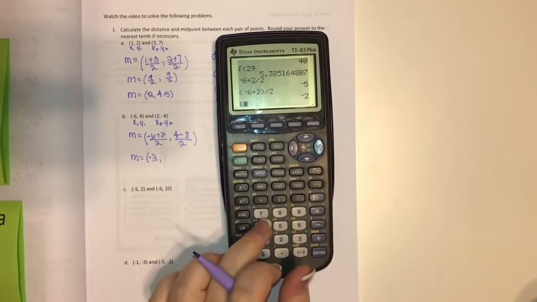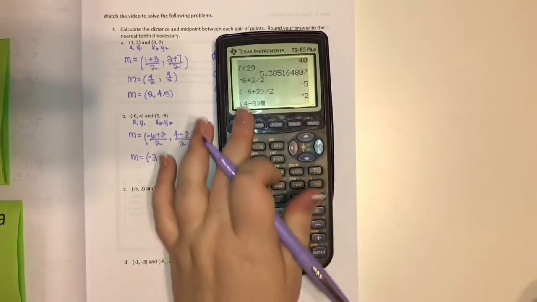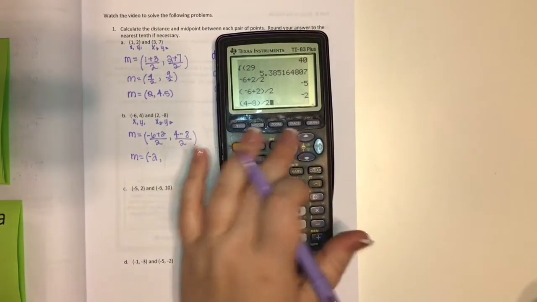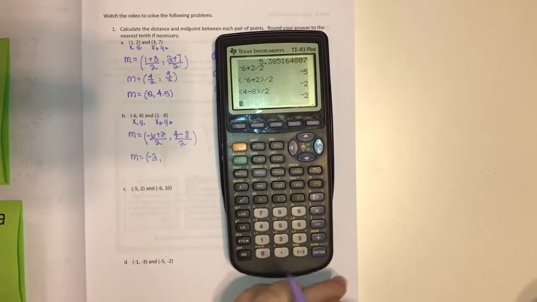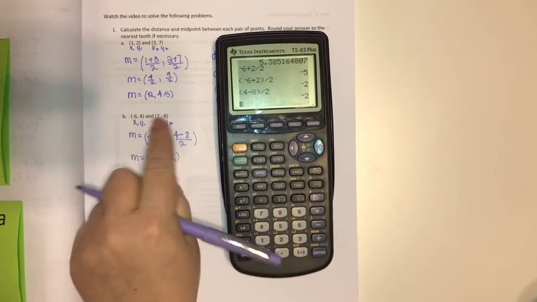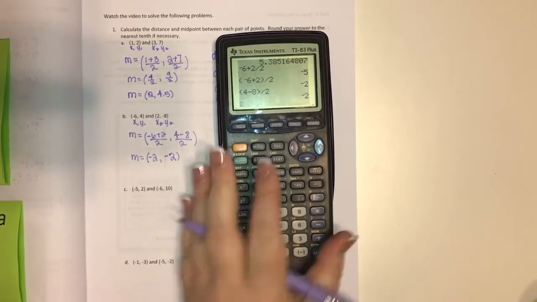And then I can do the same thing. 4 minus 8. Just be sure you put your parentheses around everything that's on top. Over 2. And I get negative 2 for that one also. So the midpoint between these 2 points is negative 2, negative 2.